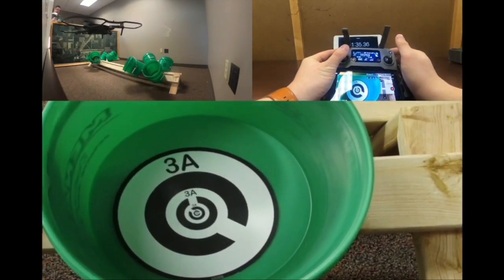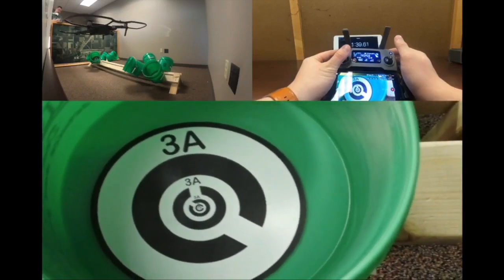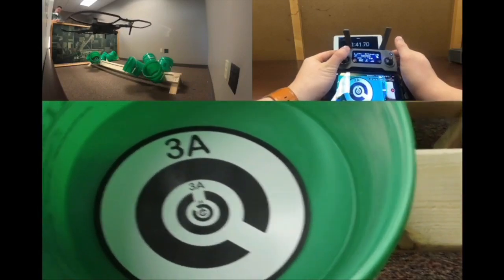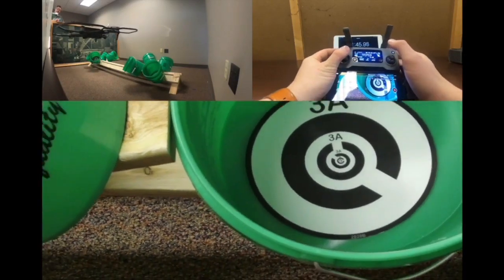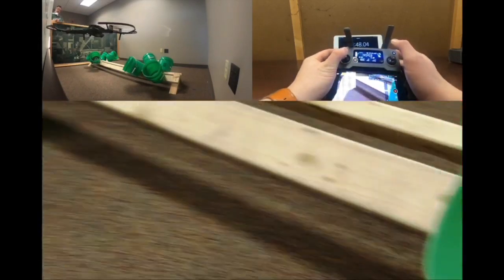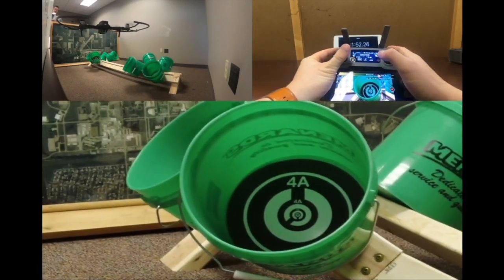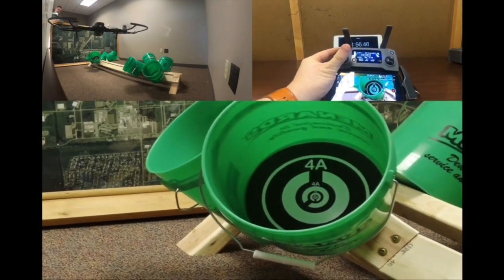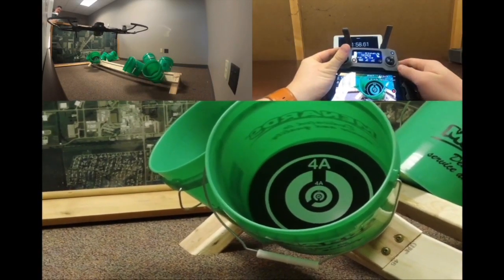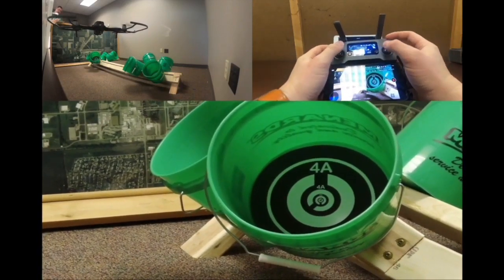3 Alpha, bottom right, straight top, top left, straight right, bottom left. 4 Alpha, top, bottom left, bottom, top right, indiscernible after that.